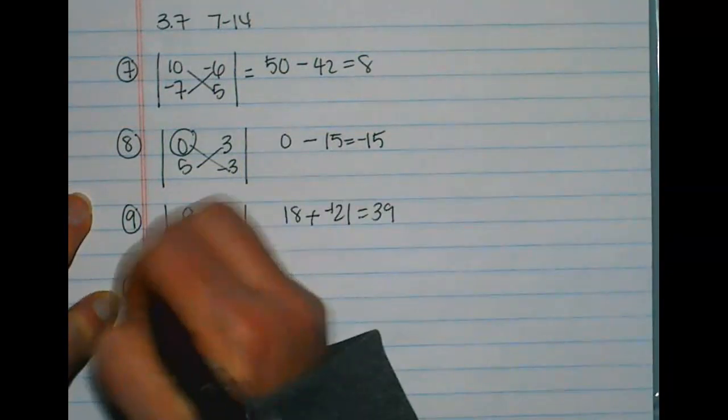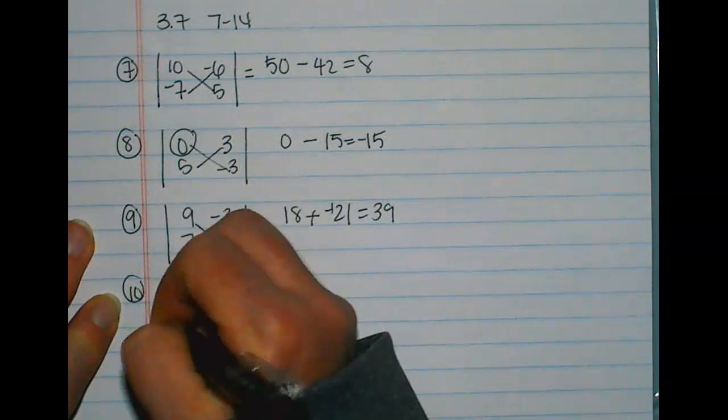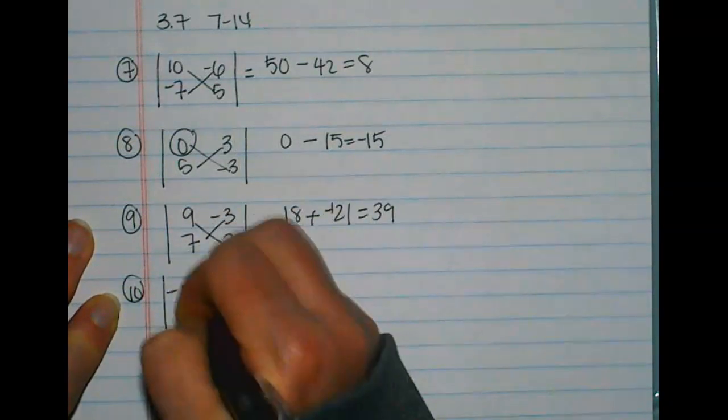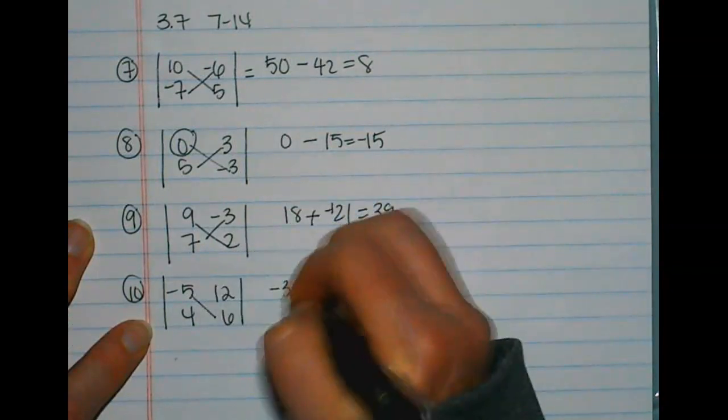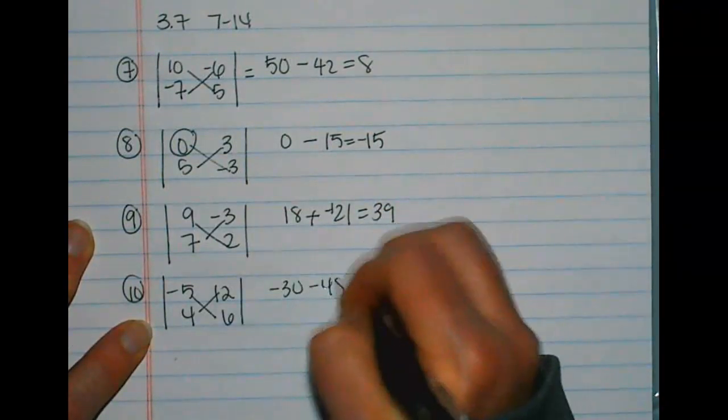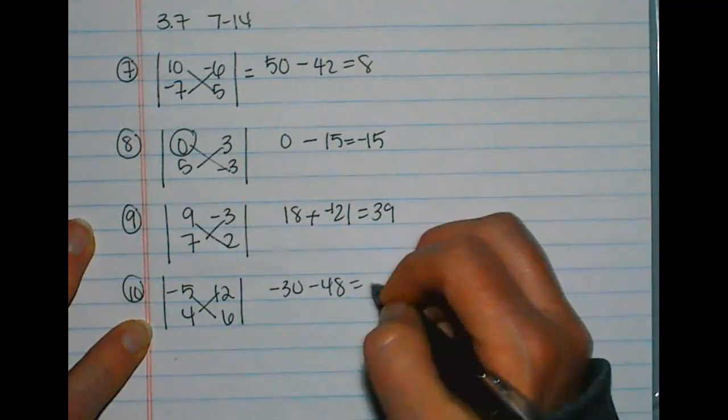And then 10, negative 5, 4, 12, 6. That's negative 30. The other direction, minus 48, equals negative 78.